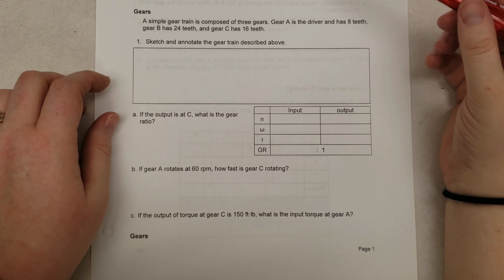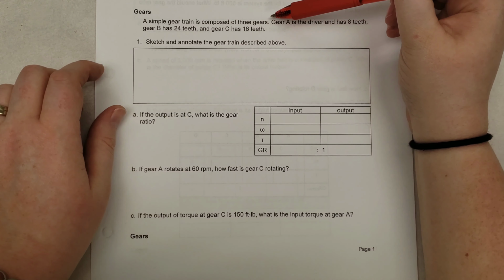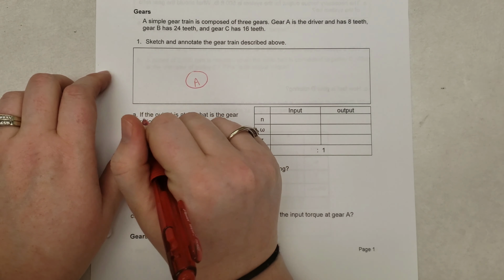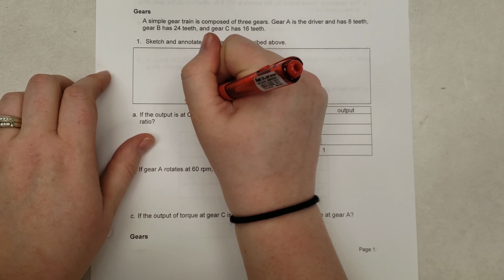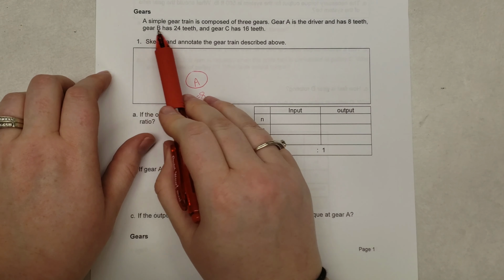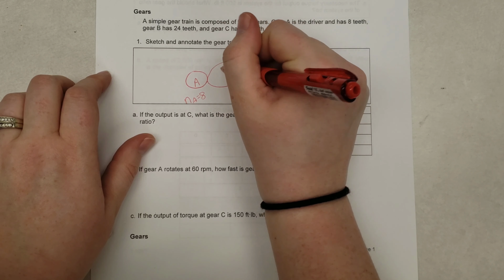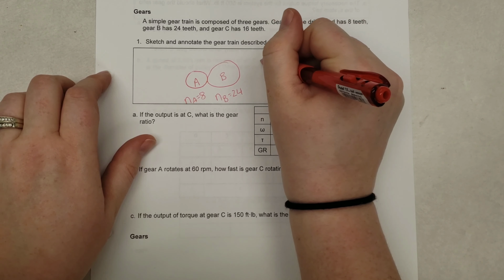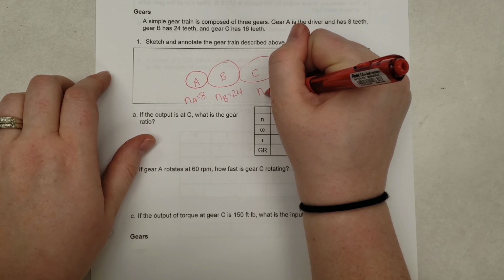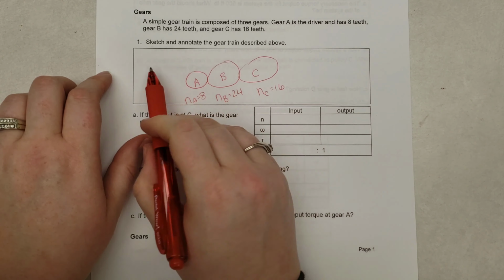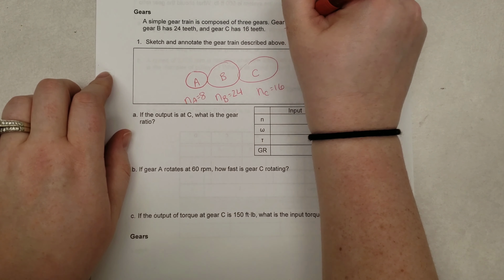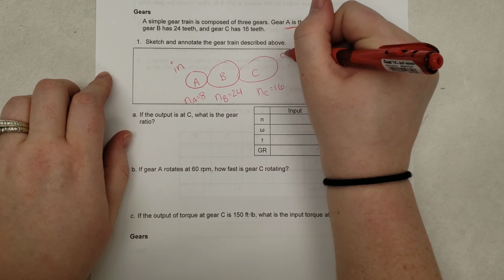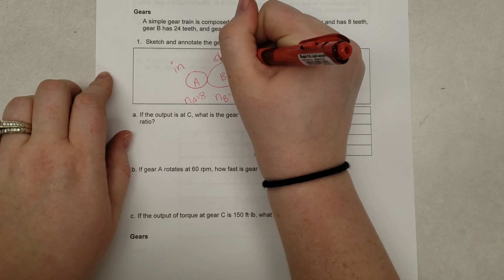So problem 1 states, a simple gear train is composed of 3 gears. Gear A is the driver gear and has 8 teeth. Gear B has 24 teeth. And gear C has 16 teeth. And it told us that gear A is the driver, so my input is over here, which makes C my output and B my idler.